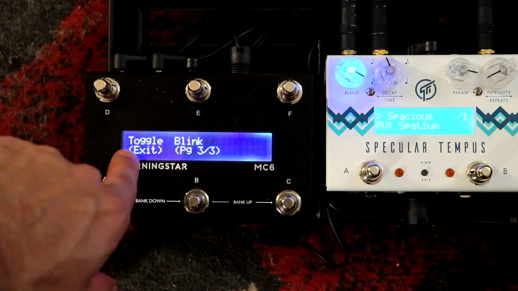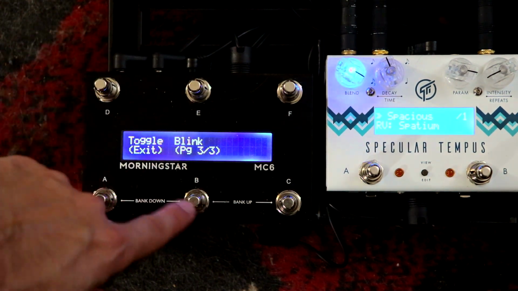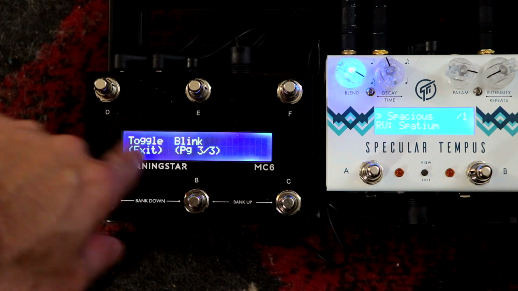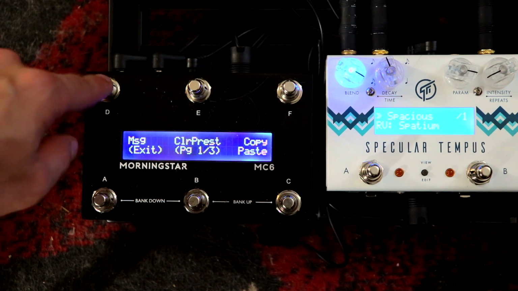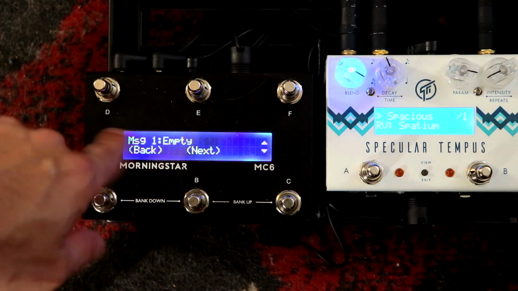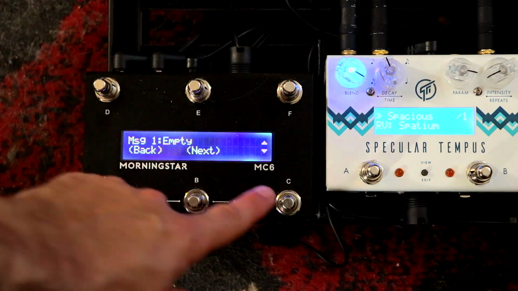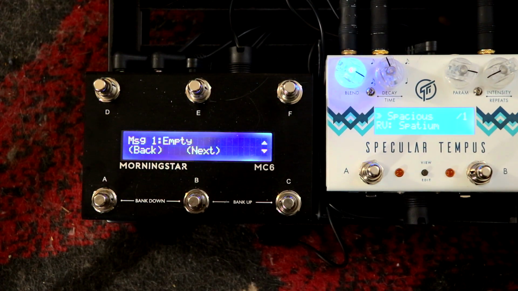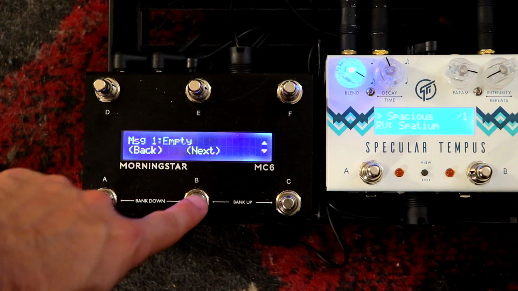And then toggling, so you can go between an on and off state, and blinking, which will blink the preset text to let you know if it's on or off. So we'll go to the message, and message 1. Use F and C to scroll between the different messages. There are 16 different messages, so you can send 16 different commands at the same time, so you can control multiple pedals from a single button or multiple features on a pedal from a single button. So first we'll start with message 1.